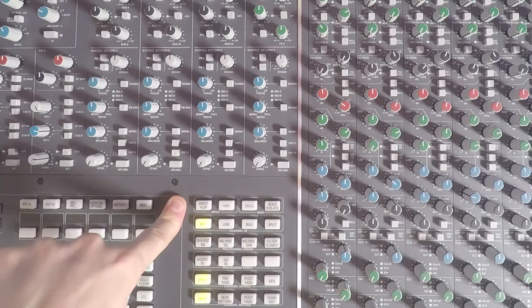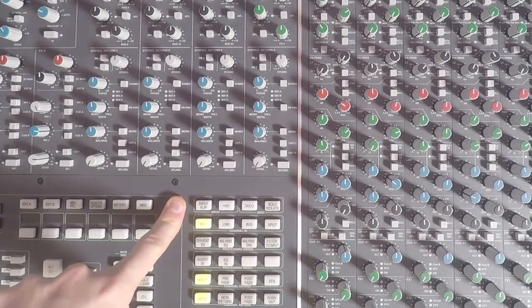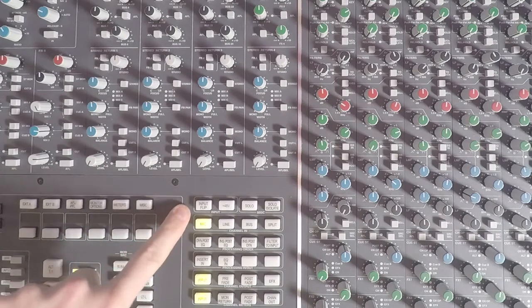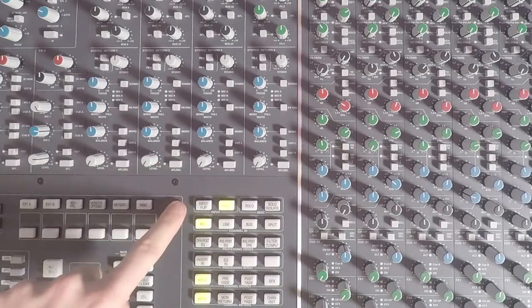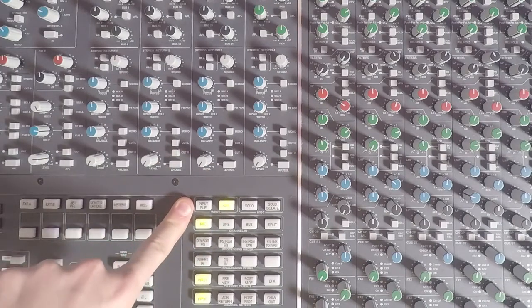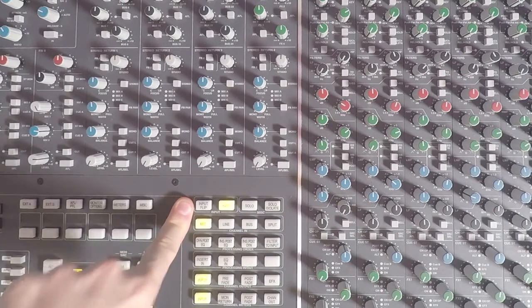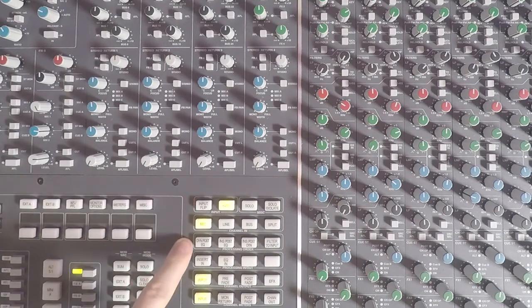Up here in the input section, if we're using a condenser, it's important that we turn on phantom power, so that's located here. We also want to make sure that this input flip button is not turned on. Moving down the section here, the processing order is something that you can have a look at if you want to change the order of the EQ and the dynamics in the signal chain.